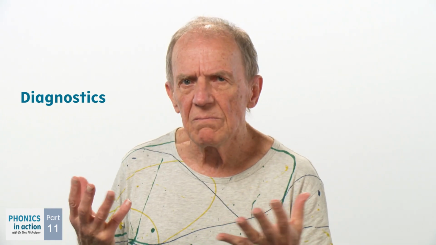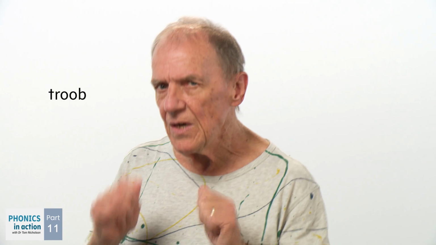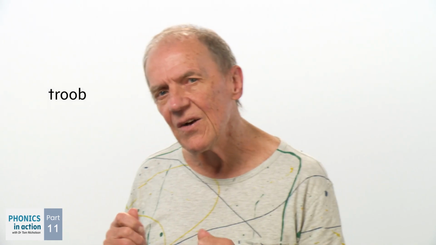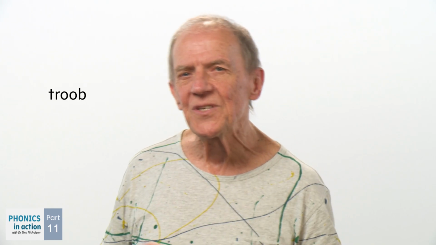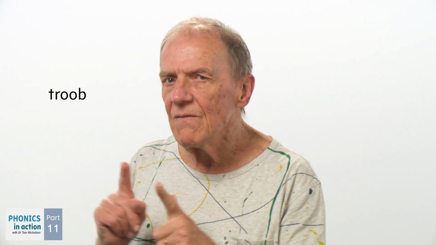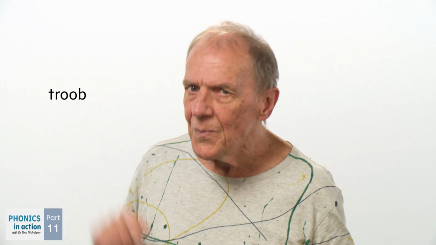So for diagnostics, like if the students already know these digraphs, can we skip them? Well, you have to check to see whether they really do know the digraphs. And in the phonics check that we recommend, there is one made-up word, troob. Now, did your students make an error like trob? That's a sign that they may not be secure with two-sound vowel digraphs like double O. So you need to teach them.